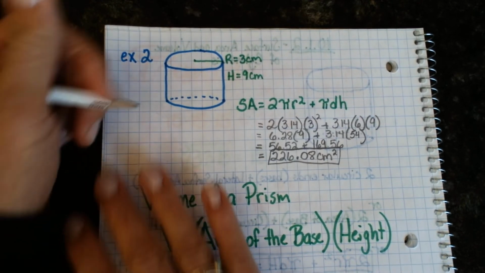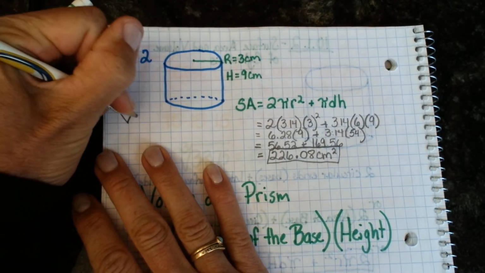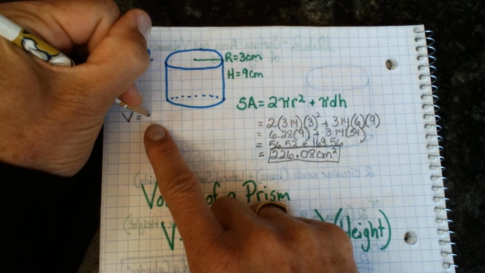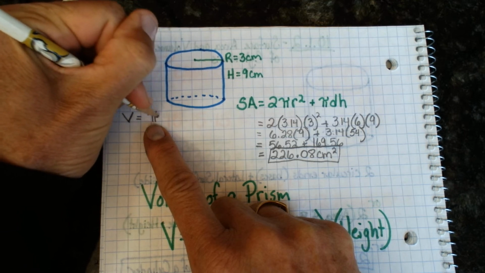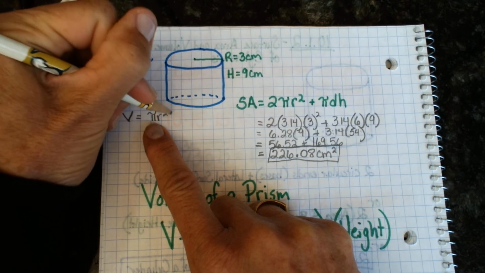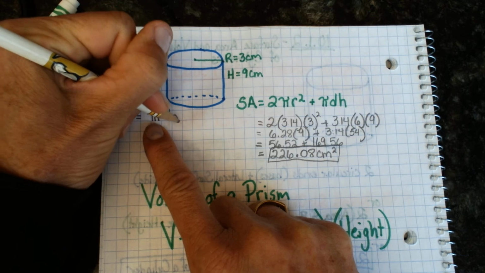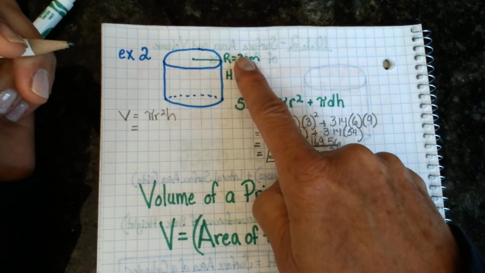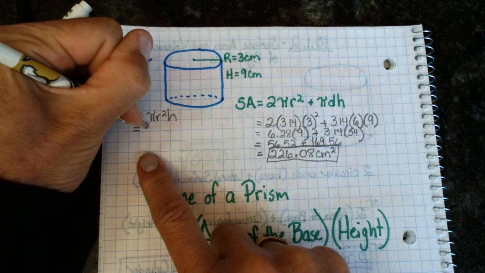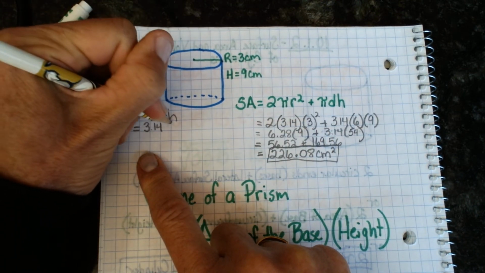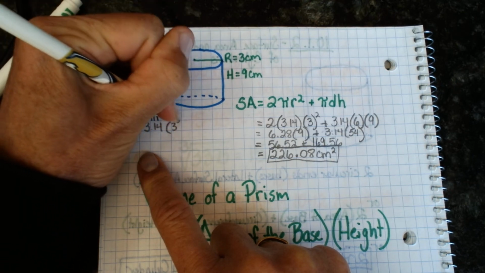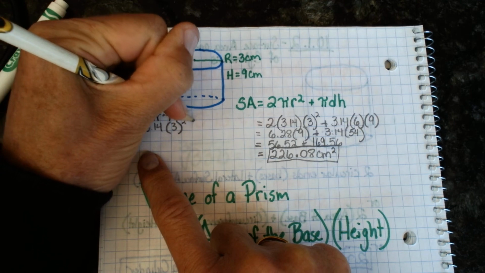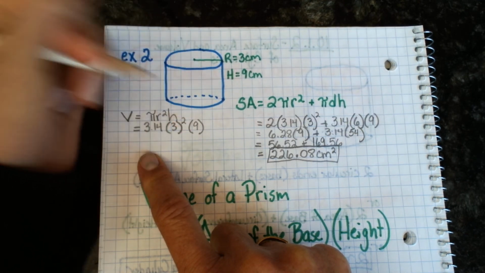To find the volume here, our formula is the same. Volume equals area of the base times the height. This base is a circle, so to get its area, we do pi times the radius squared times the height. Okay, let's plug in the numbers we know about this particular cylinder. Pi is, of course, 3.14 times the radius, 3 squared, times the height of the cylinder, which is 9.